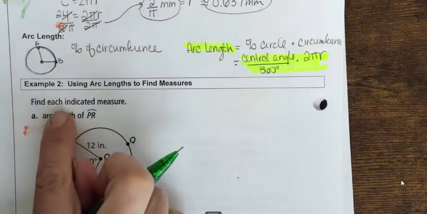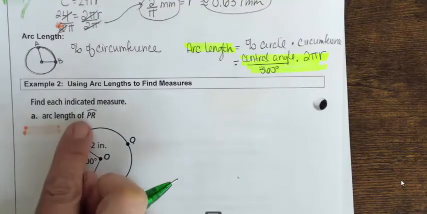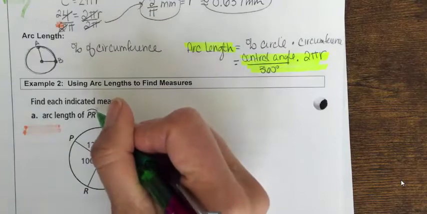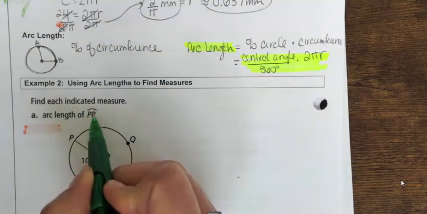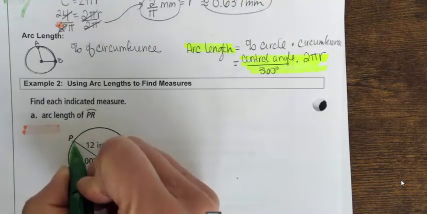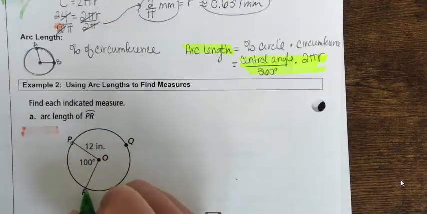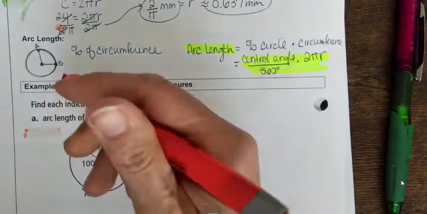All right, we're going to find each indicated measure. So we want the arc length of arc. This is how you actually write arc. It's just like a little arc over the 2 endpoints of that arc. So we are going from P to R, and we care about the arc between the 2. So I'm going to go ahead and highlight those.